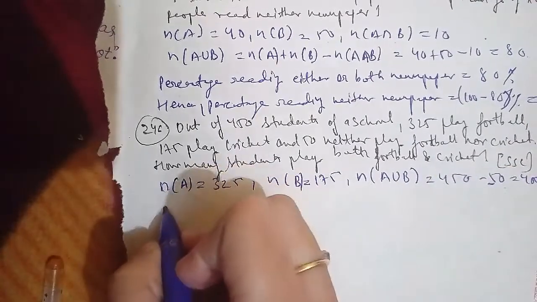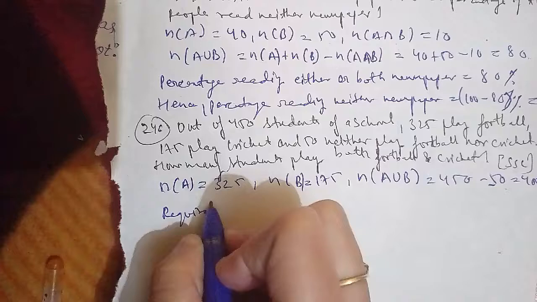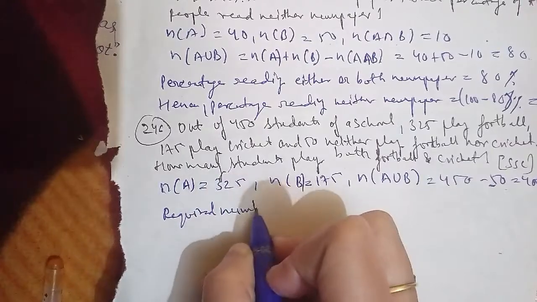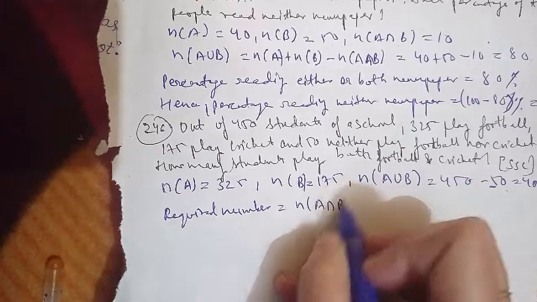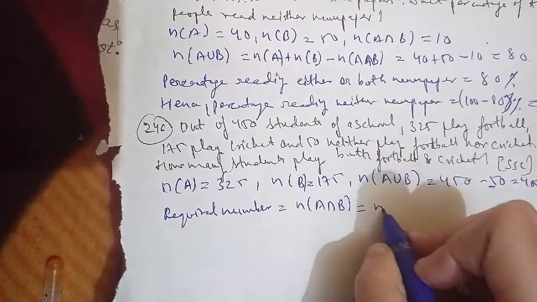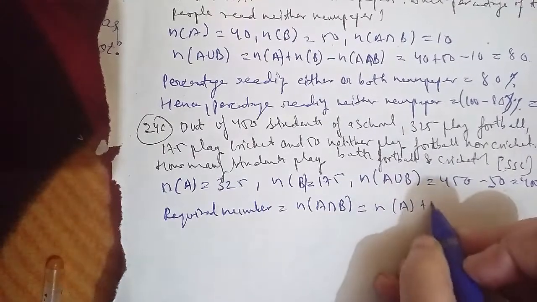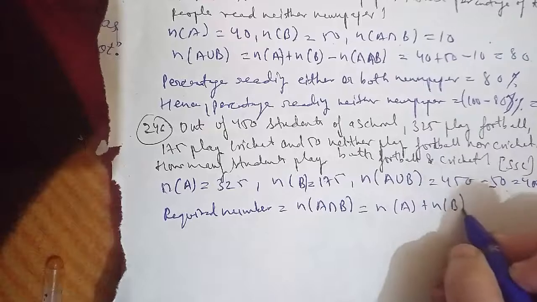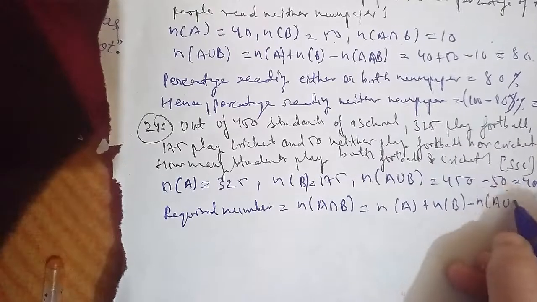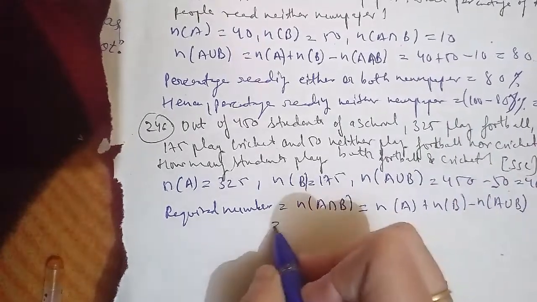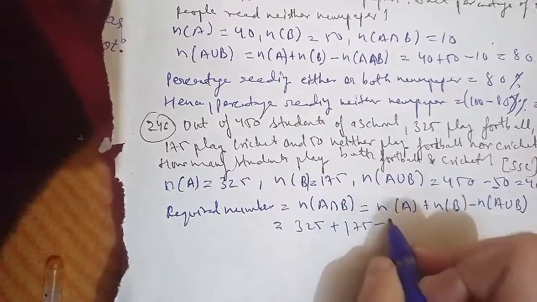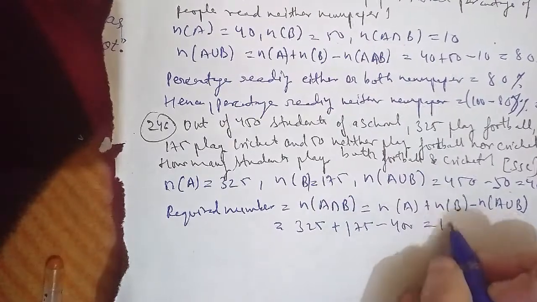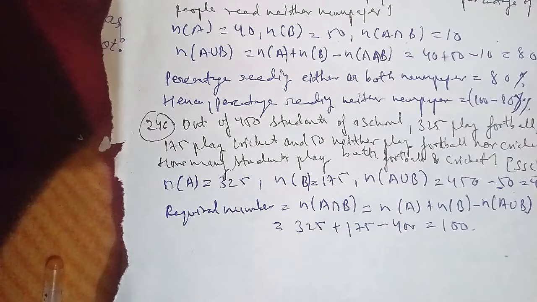Required number, N of A intersection B, is equal to N of A plus N of B minus N of A union B, which is equal to 325 plus 175 minus 400, equal to 100. That we have as an answer. Now we go ahead for the next question.